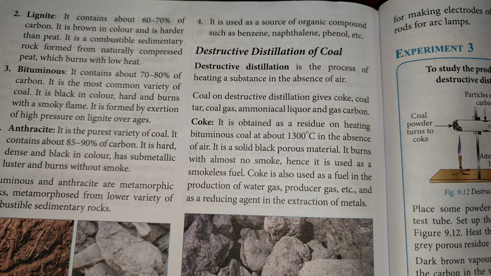First is coke. So students, when we heat bituminous coal at very high temperature, then we get a residue, and that residue is the coke, which is a black colored solid porous material. And when we burn that coke, it gives no smoke, and that is the reason it is known as smokeless fuel.